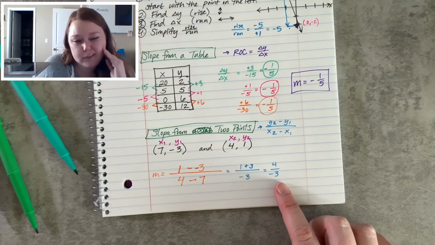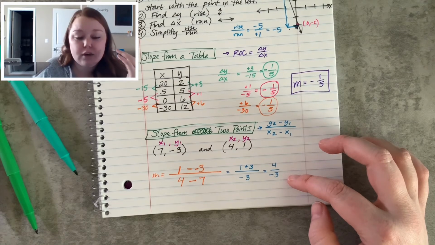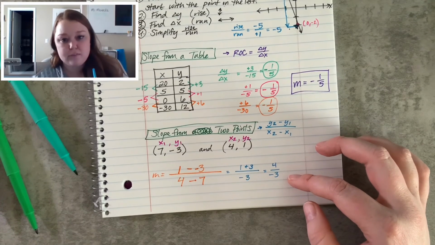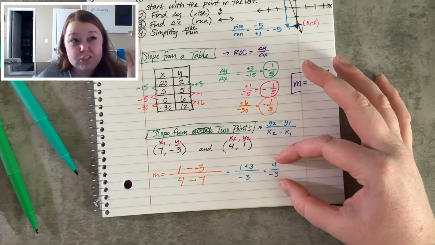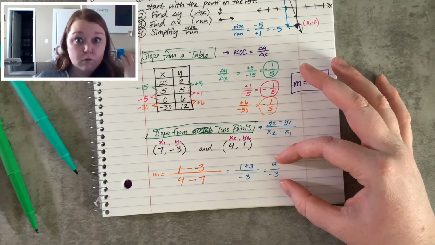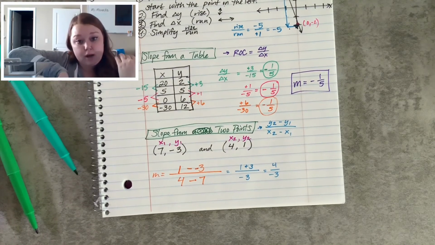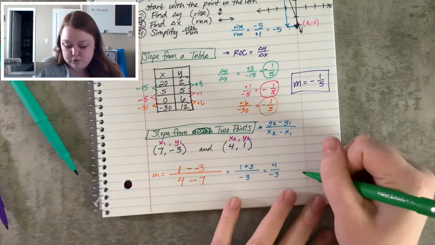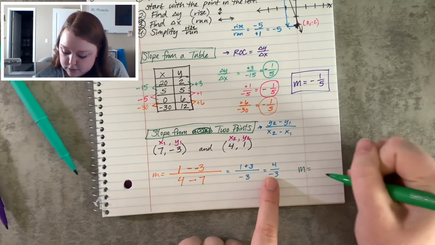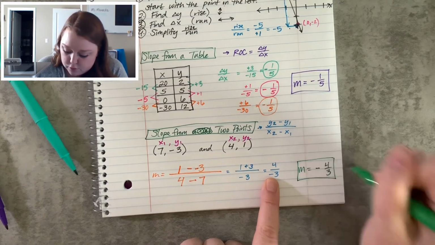So can we leave it like this? Is it simplified? So 4 and 3 don't have any common factors. They can't divide by any of the same number besides 1. So it's definitely simplified. Do I need to change it to a mixed number? No. Leave it as improper because that shows us the rise and the run. Okay, so leave it like this. Only thing I would do for my final answer, guys, is I would go ahead and stick this negative sign out front and make it look like this, -4/3.